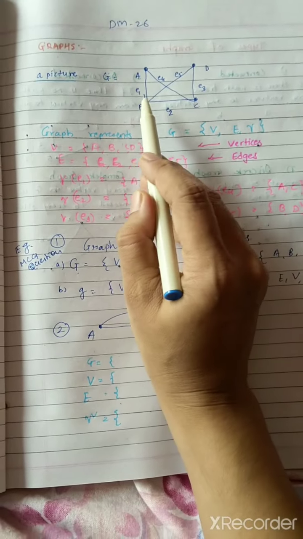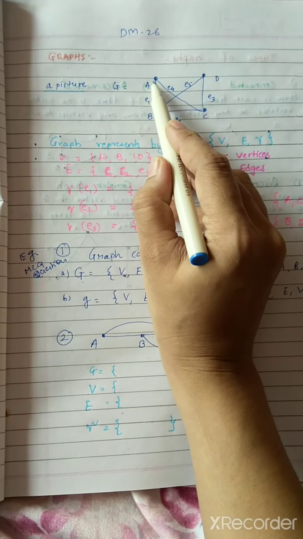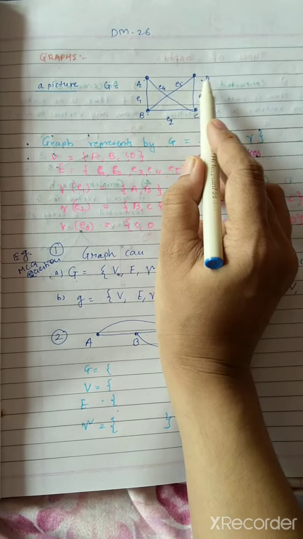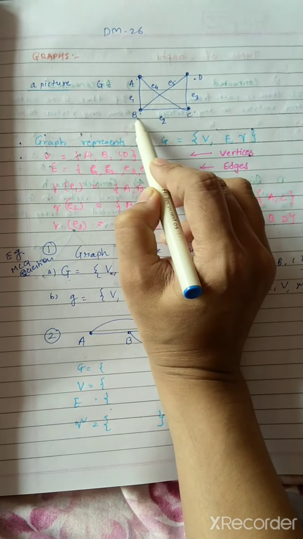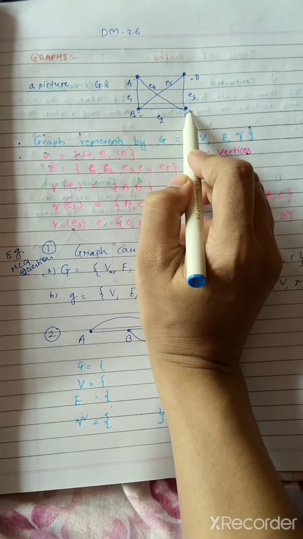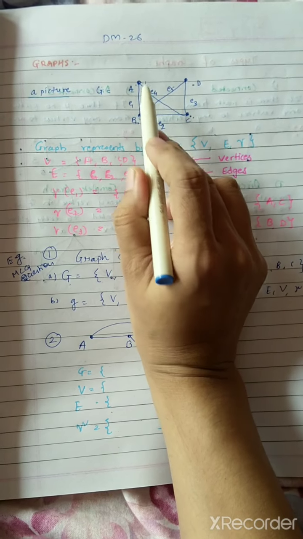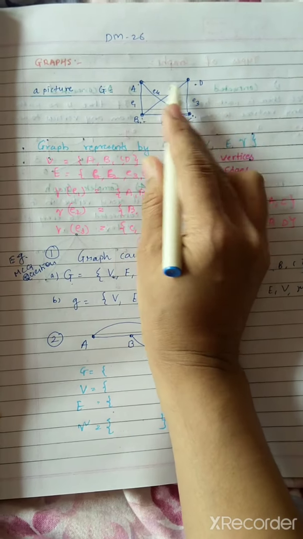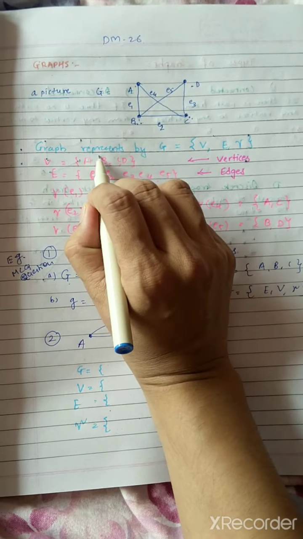So see this picture where we are having nodes A, B, C, D. A is connected to C, B is connected to D, B is connected to C, as well as A is connected to B, C. This type of picture we'll call a graph.